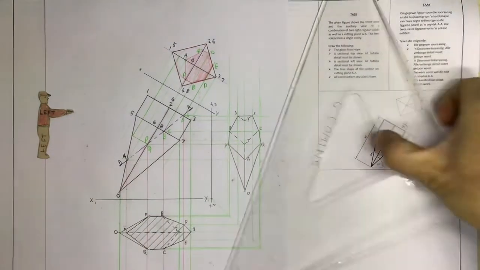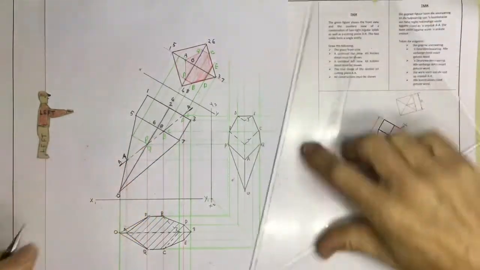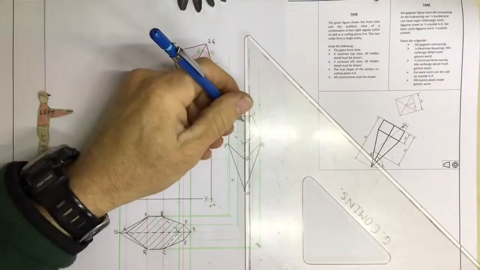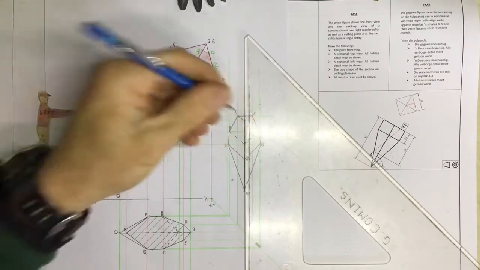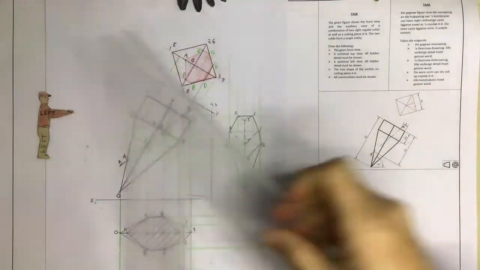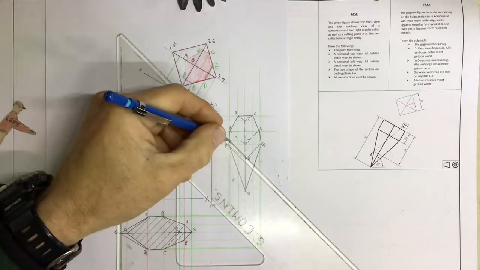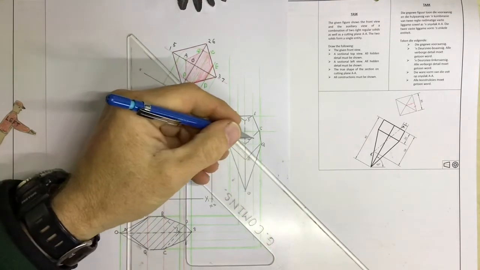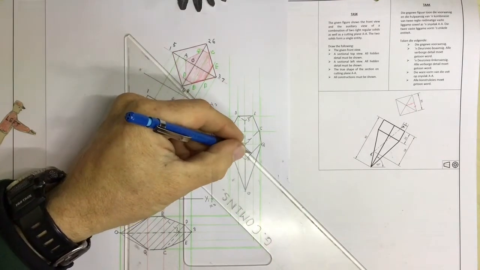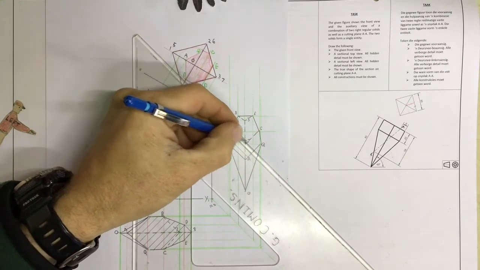And I've got a little bit of hidden detail going between 3 and 7 over here. And I can then draw in my hatching lines going across to get the cutting plane sorted out.